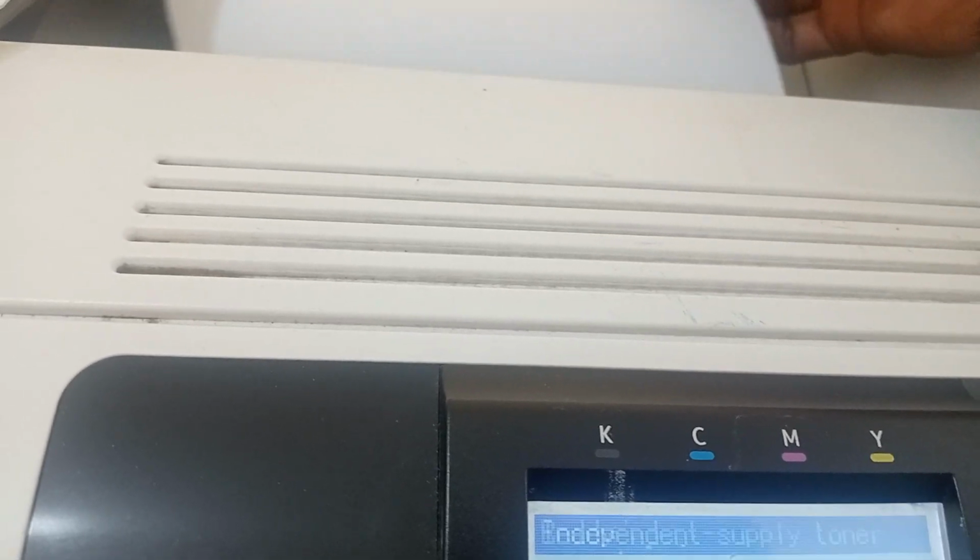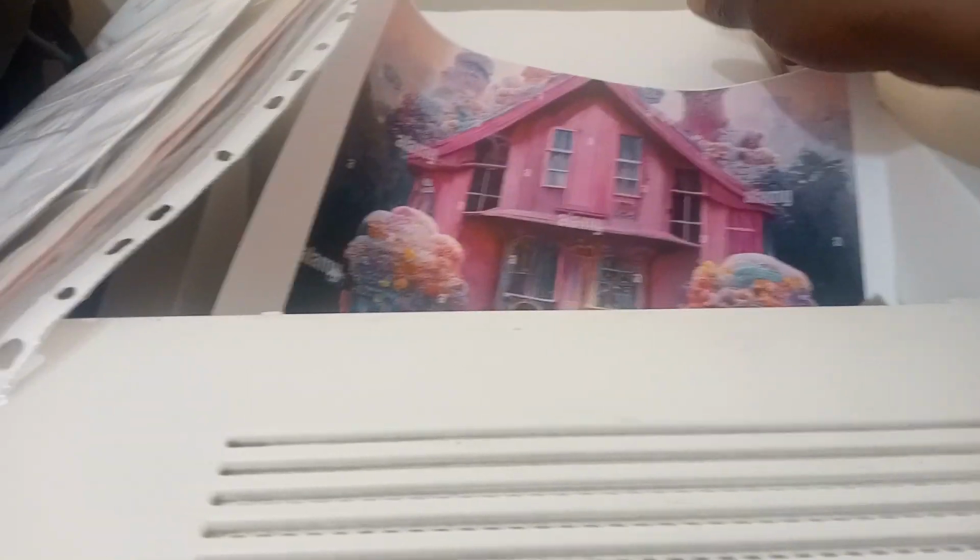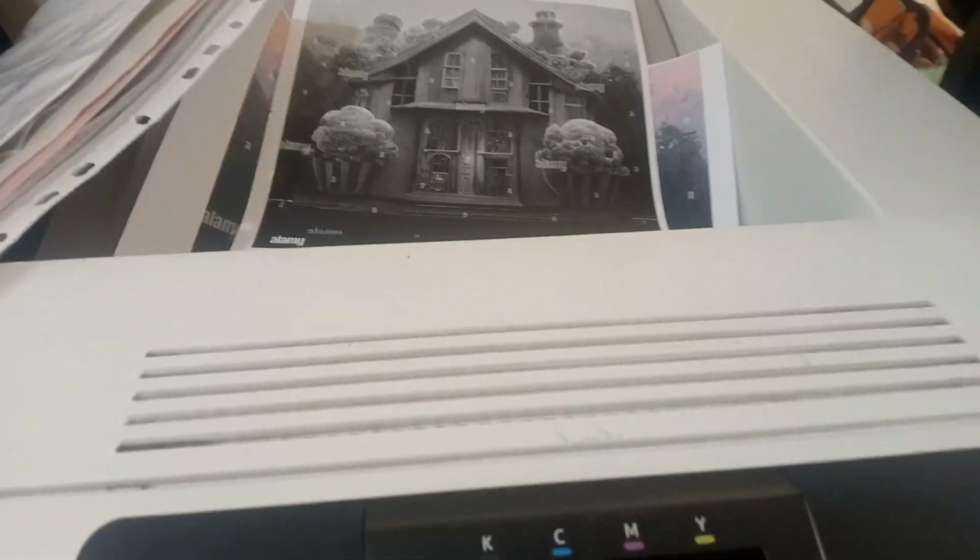Good. You're going to see now. You can see we have full, beautiful color. You can see 100%, and this was not done. You can see, yeah. Now I'm going to explain why.